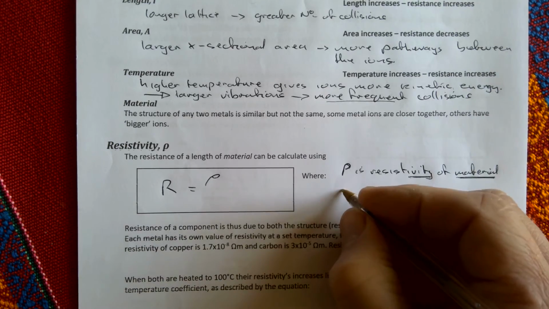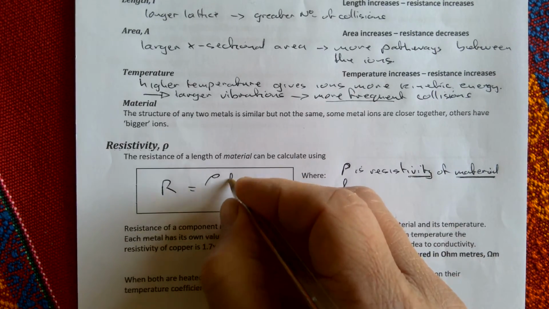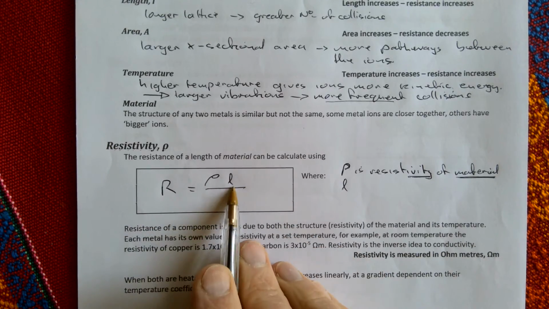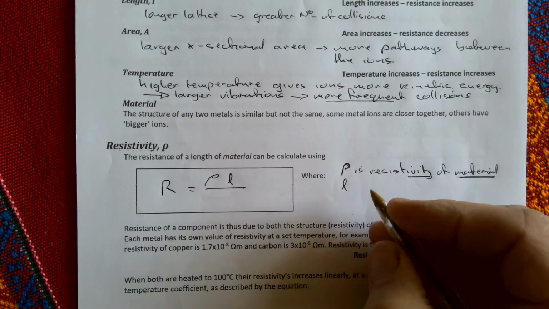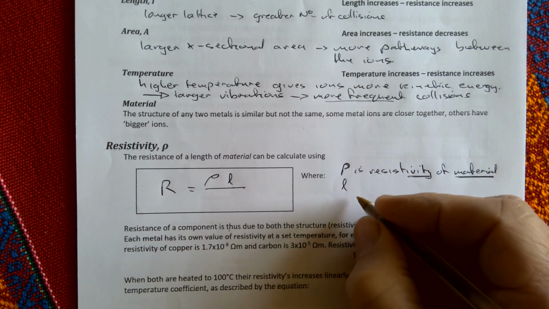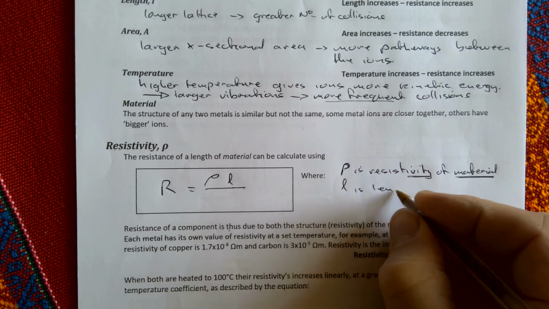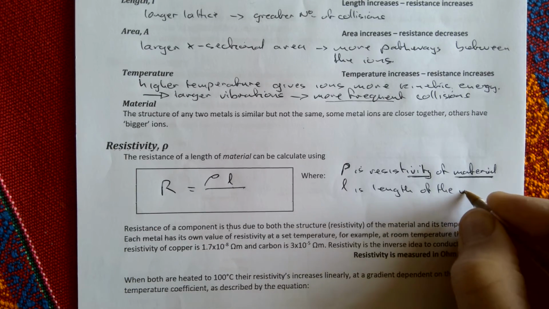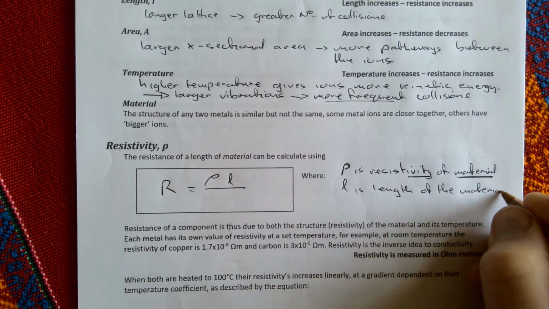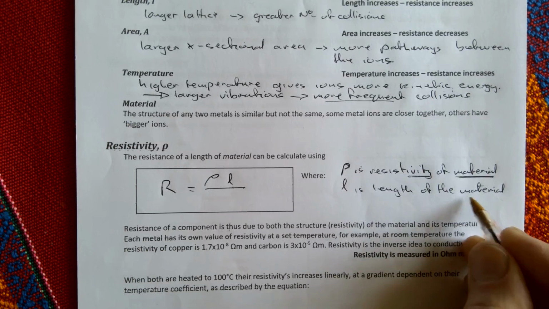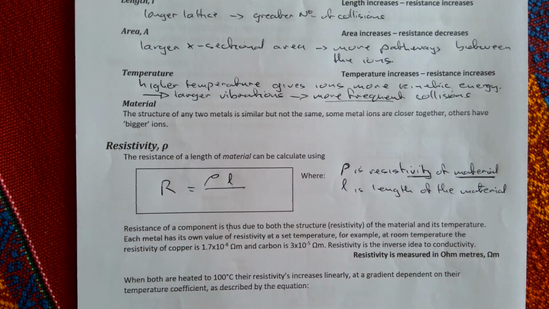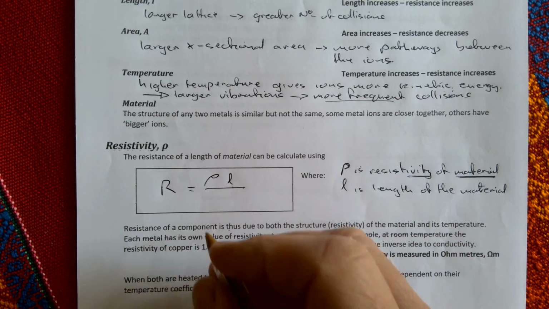So that's material. L, again, longer wire. That's going to make more collisions, as we said up there. So it is directly proportional. So is length of material. Again, it's always really worth putting that in with definitions. This is almost a definition here. So resistance is these components.